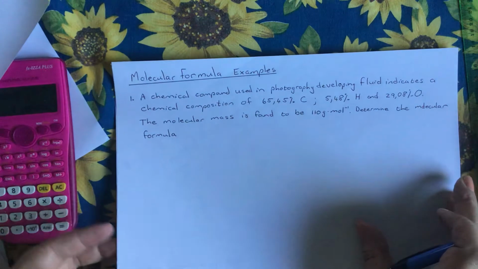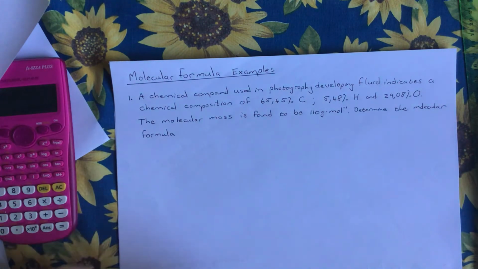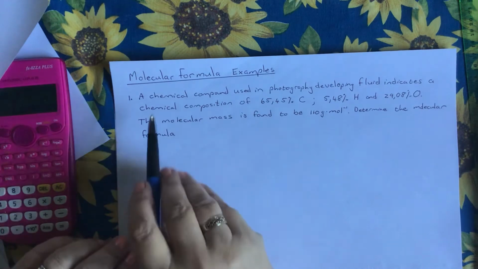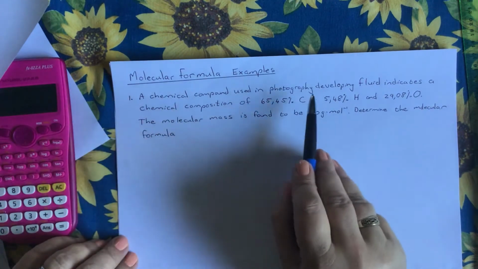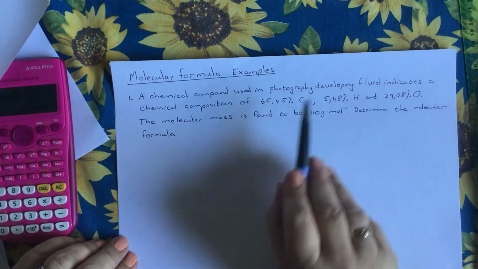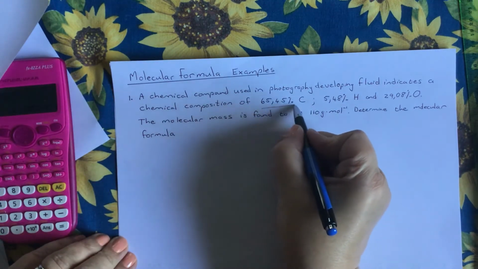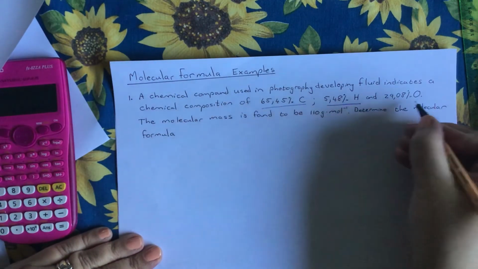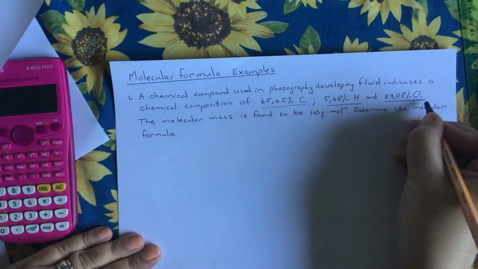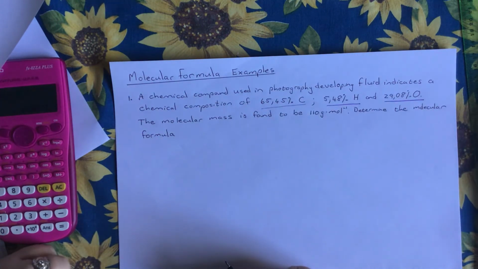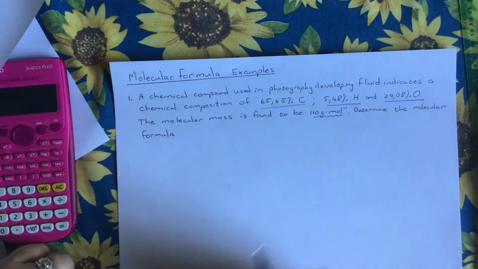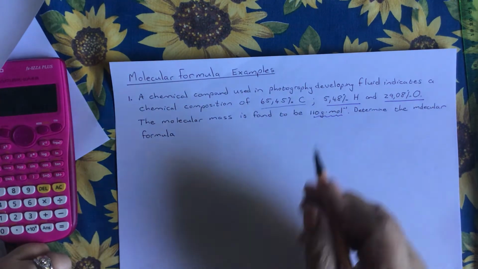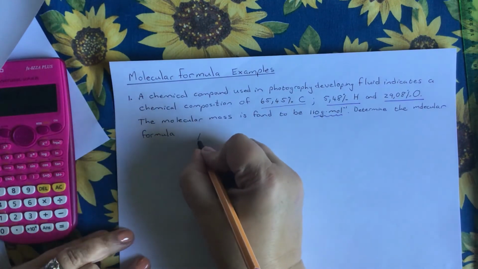So this should now be part of the document that you have in your drive. A chemical compound used in photography developing fluid indicates a chemical composition of 60.45% carbon and 5.48% hydrogen and 29.08% oxygen. The molar mass is found to be 110 grams, and we have to calculate the molecular formula. Percentages were given, so what's the first step?